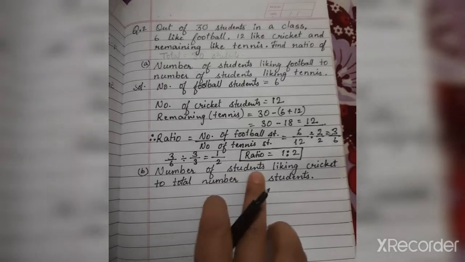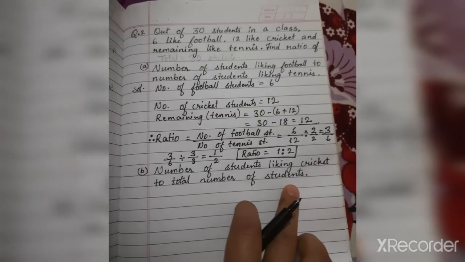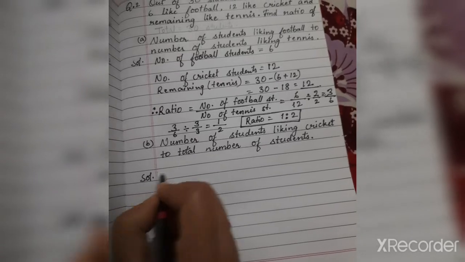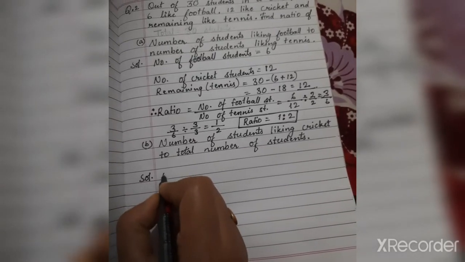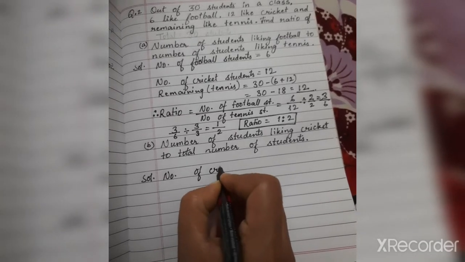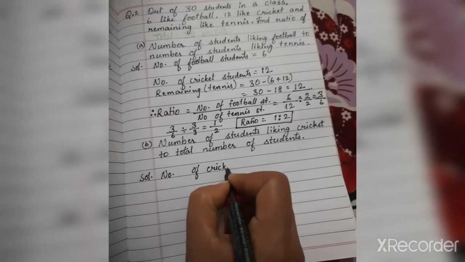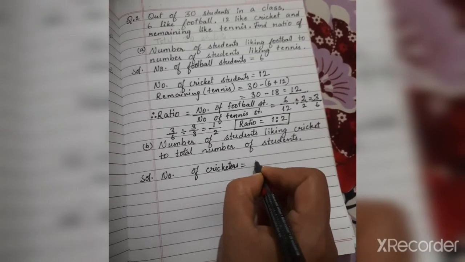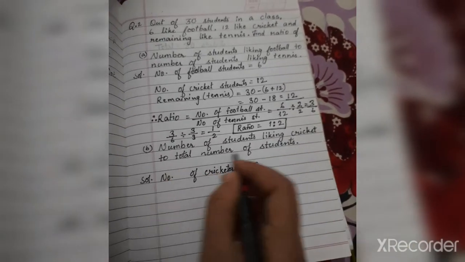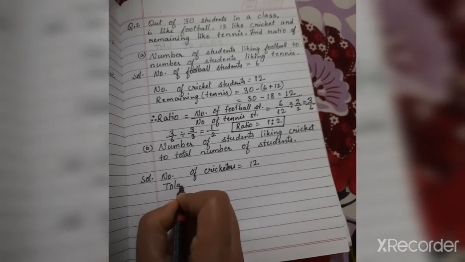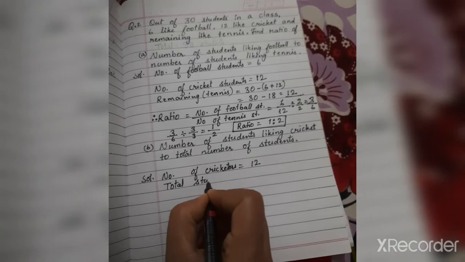Now number of students liking cricket to total number of students. This is the simple one. In the solution we will write number of cricketers. We can say cricket students means cricketers, that is 12, and total students are 30.